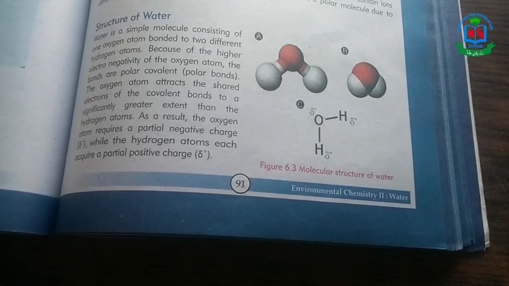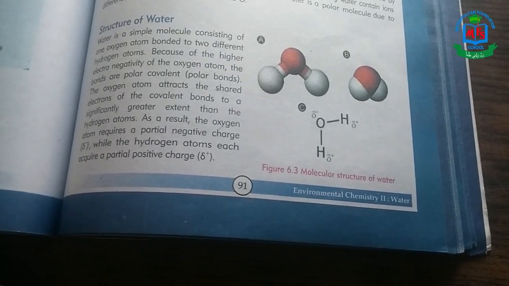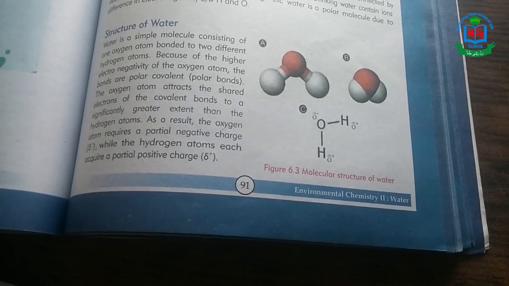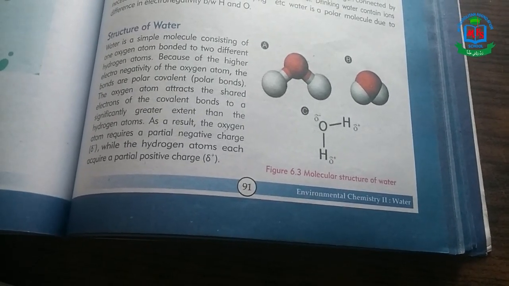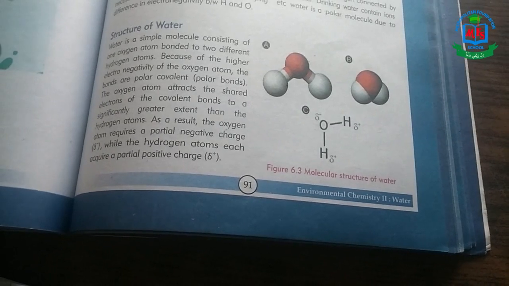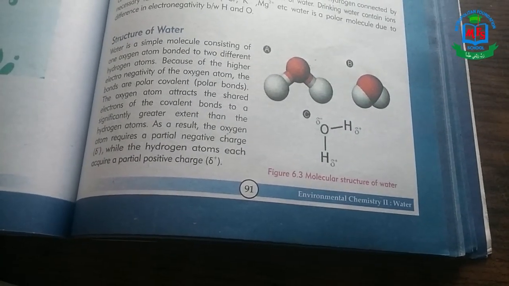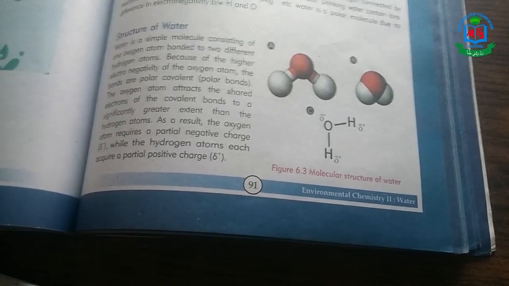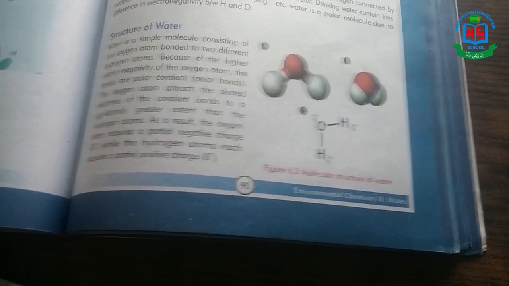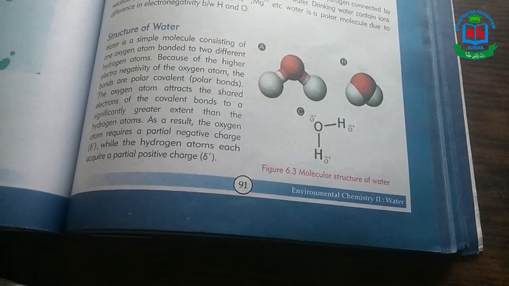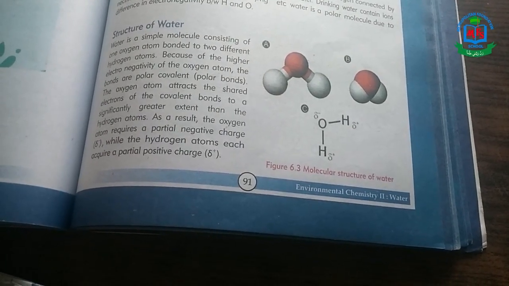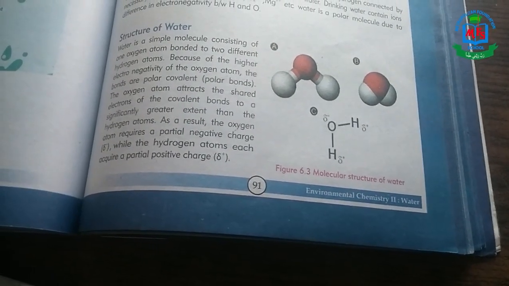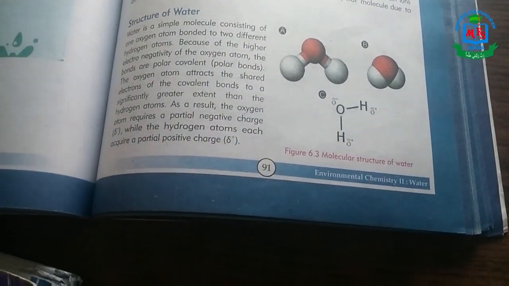Look at this structure. In this structure, the red atom that is present indicates oxygen, and on both sides of the oxygen atom, one atom of hydrogen is present. One atom of hydrogen is present on one side and another atom of hydrogen on the other side.